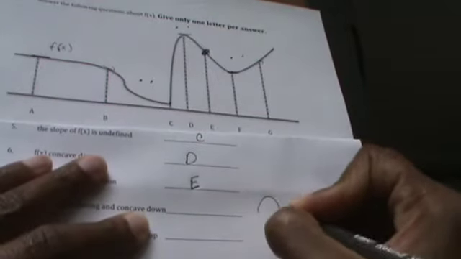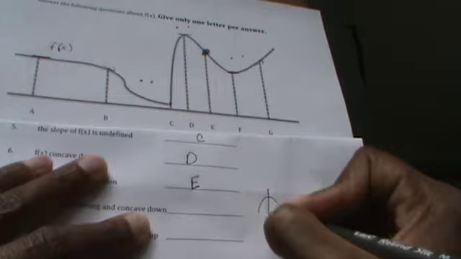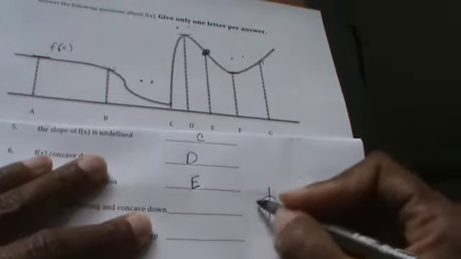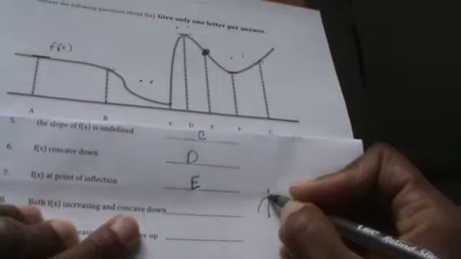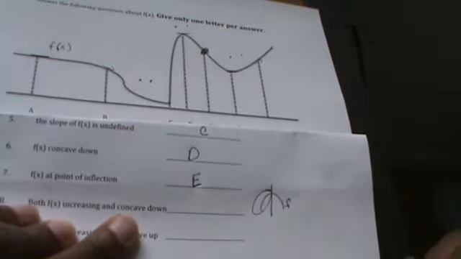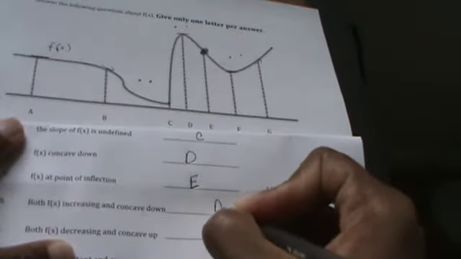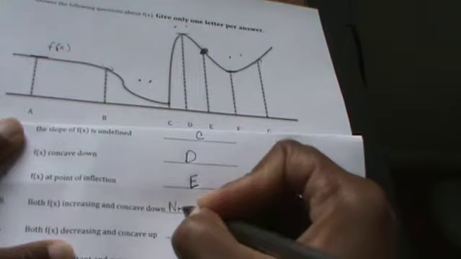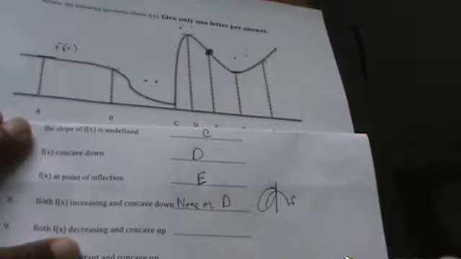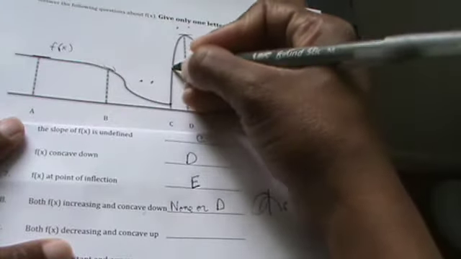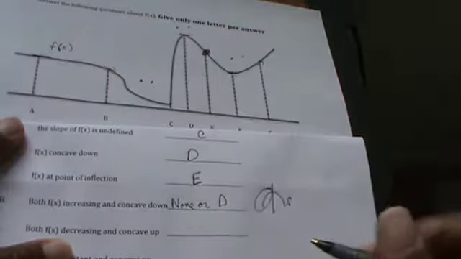Where's your function both increasing and concave down? Let's see. I'll deal with the concave down part first. Let me show you what that looks like. Concave down looks like that. So you want the part of your function, part of these two, that is increasing. So your function has to look like that. So increasing and concave down. I did accept D because that was iffy, but I was expecting you to write none. Okay, if any of these points in here would have worked, but they're not labeled. So you can't use them.